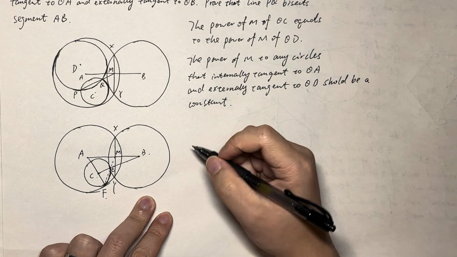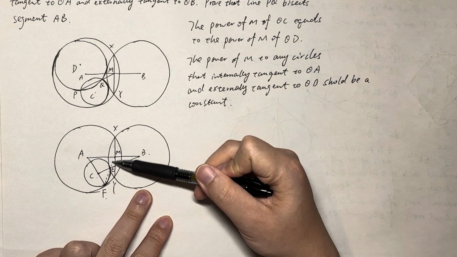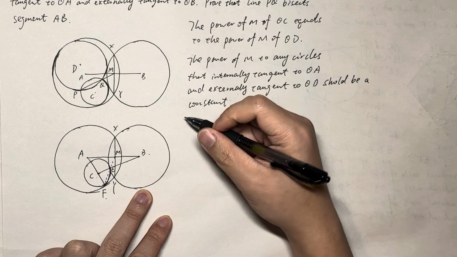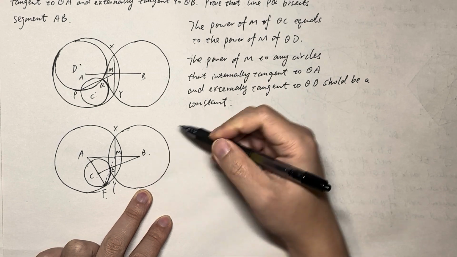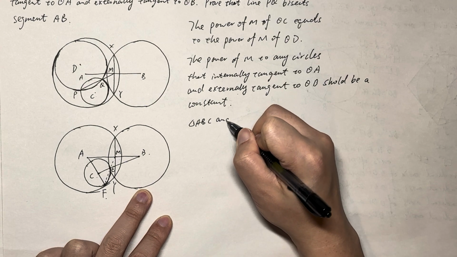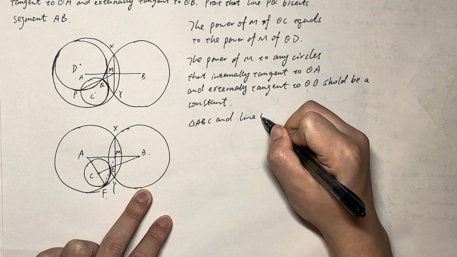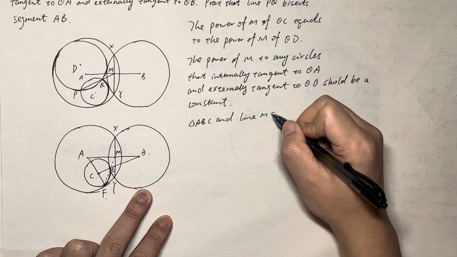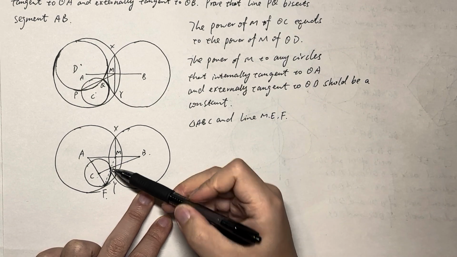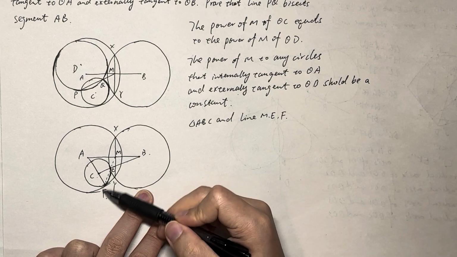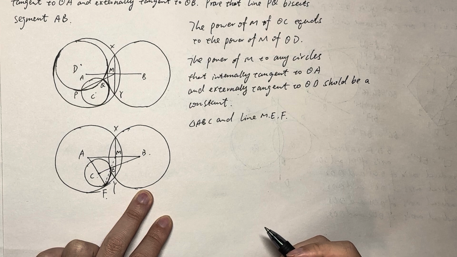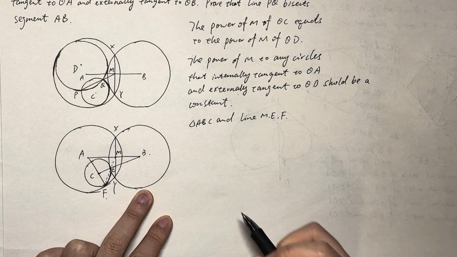Let's prove it. So we want to prove three points are collinear. It's fairly easy, right? We just use Menelaus' theorem. So look at the triangle ABC and line MEF. We don't know whether they are collinear, we just use it here. So actually we're using the converse of Menelaus' theorem.